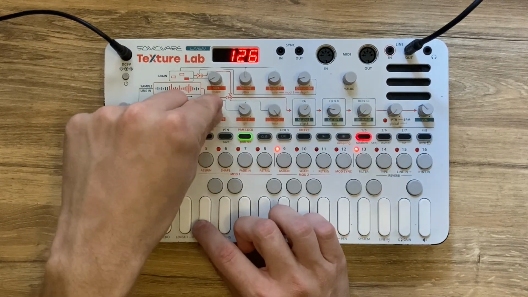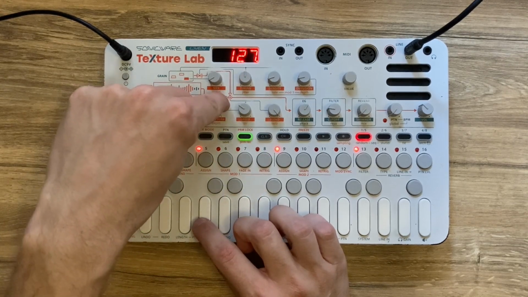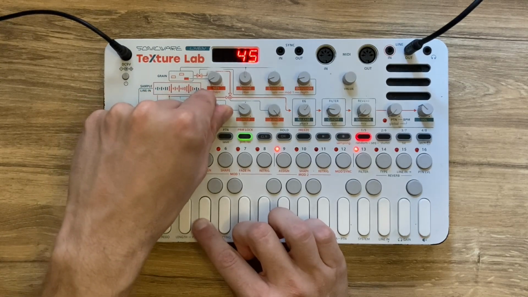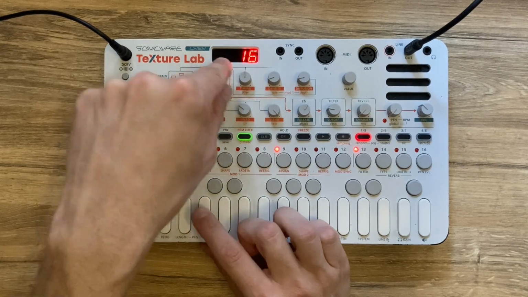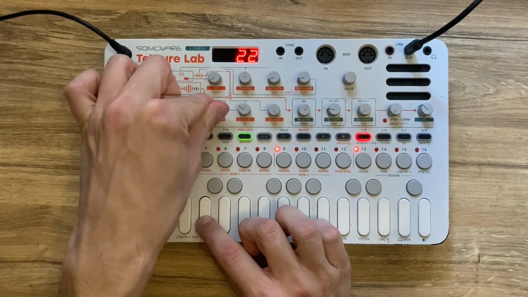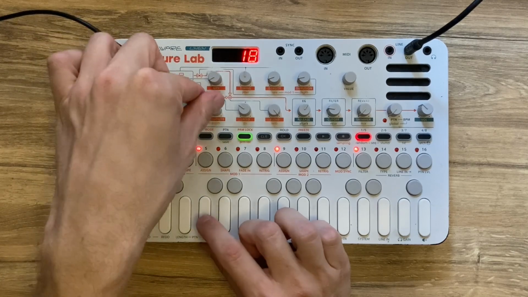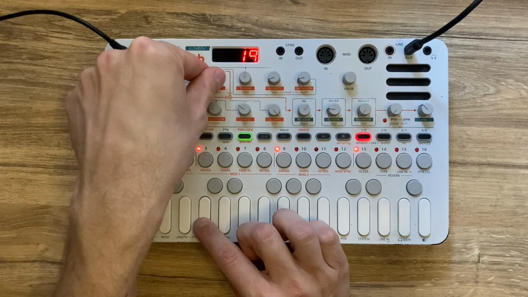Okay, now what I'm going to do is I'm going to take the length parameter, which is at the maximum value, and I'm going to start turning it down. As it starts to get really low, we start getting this kind of rhythmic sound, which we can mess around with by backing off or by changing the size.